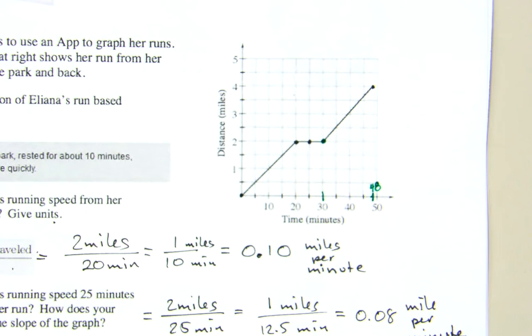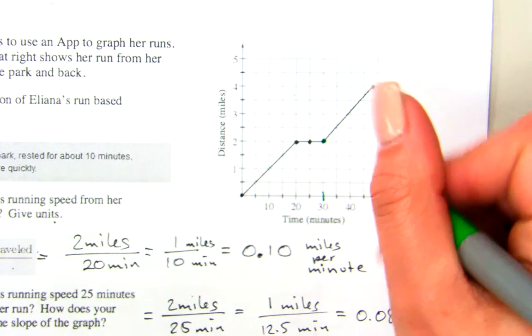Is it halfway between 45 and 50? What's halfway between 45 and 50? 47.5. Okay, so let's say 47.5.